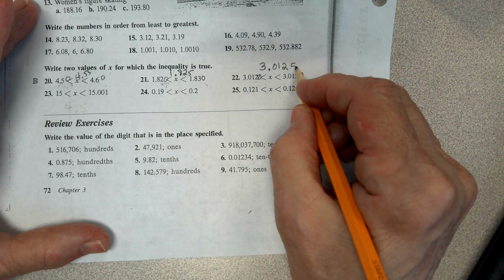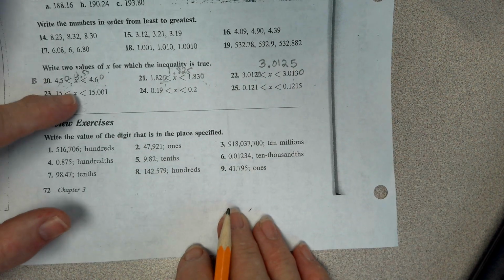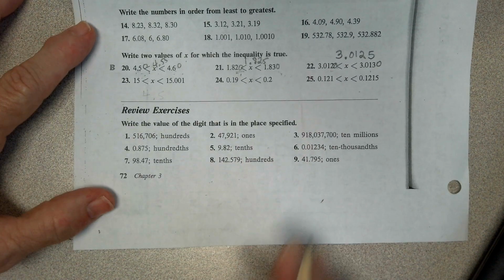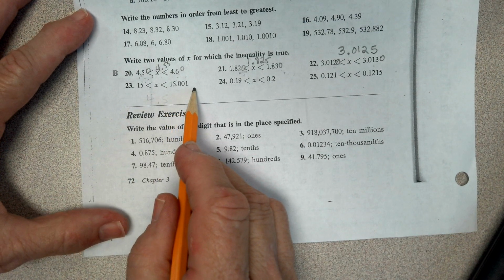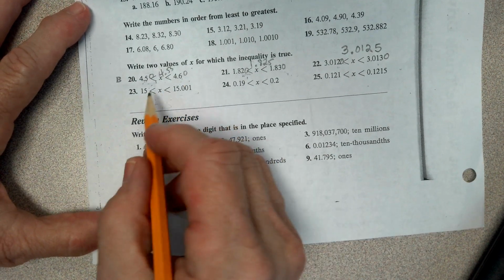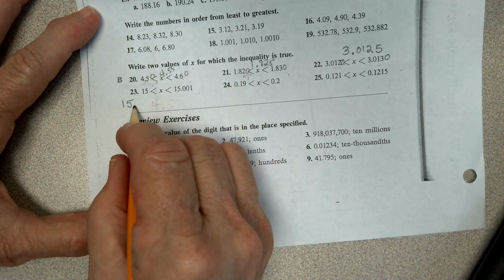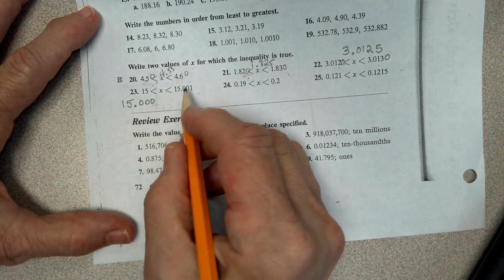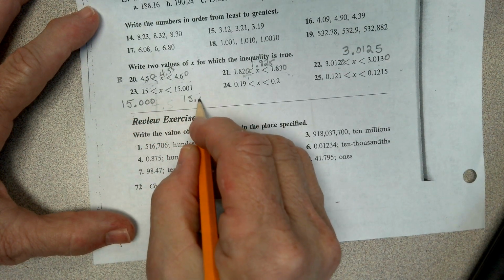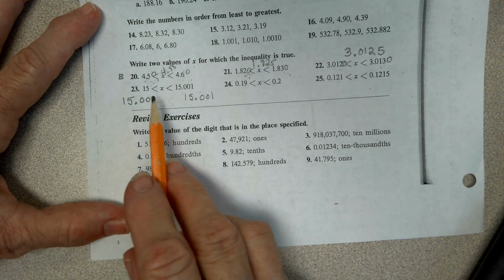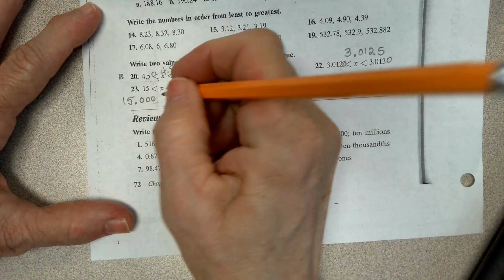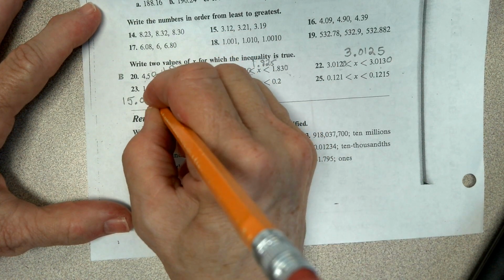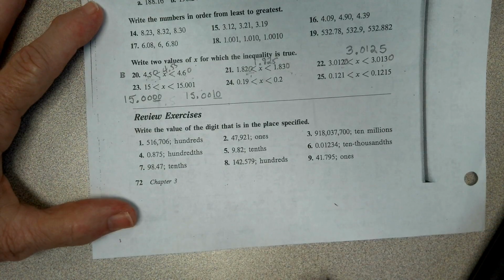25. There you go. That's in between. Now this one's a little bit harder because there's 3 numbers here. So I'm going to start with 15, 1, 2, 3. And this has already got 1, 2, 3. But is there anything in between these two? So what would I still have to do to both numbers? Put another 0. So now it's between 0.00 and 0.10.